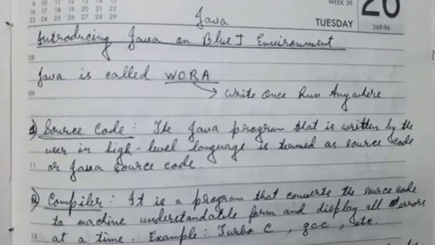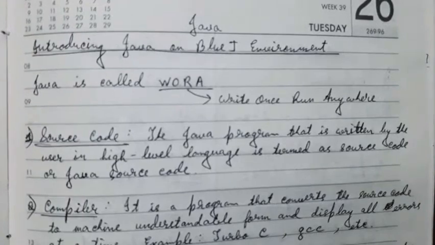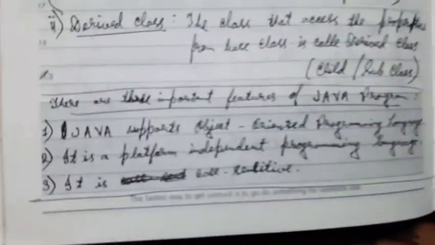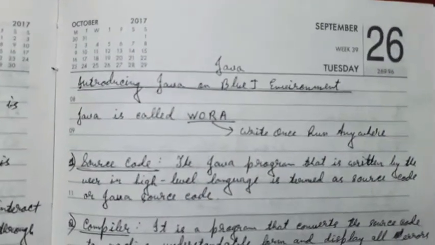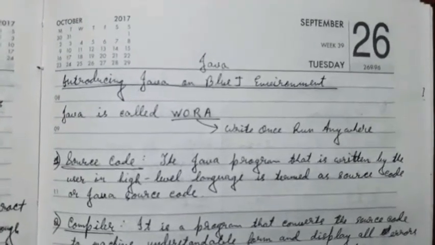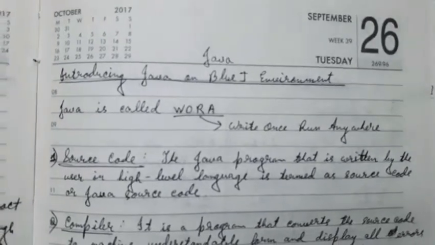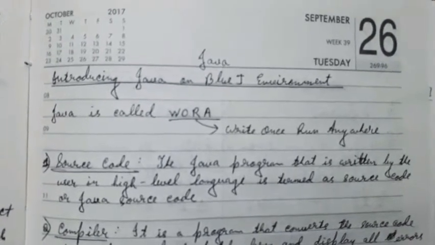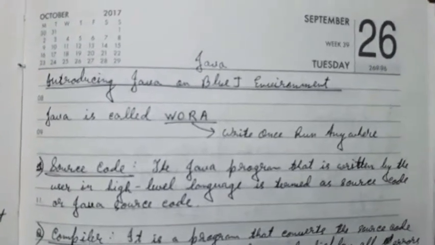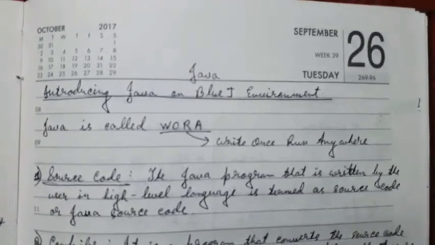Now the first thing is Java is called WORA. What is WORA? Write once, run anywhere. The last time I told you that it is a platform independent programming language. Platform independent means we write it once. Here is also the definition. Write once, run anywhere, which means you write the program once and then you can take it in an external storage device and run it on any machine you want. Now today I'm going to show you how this happens.